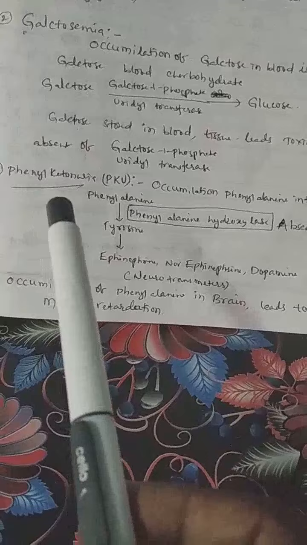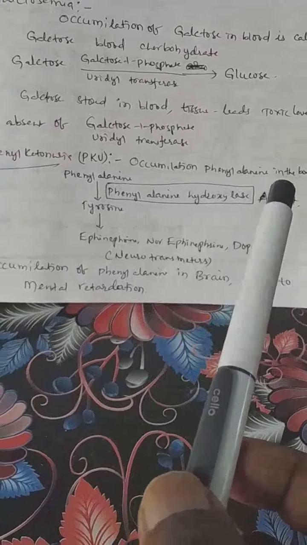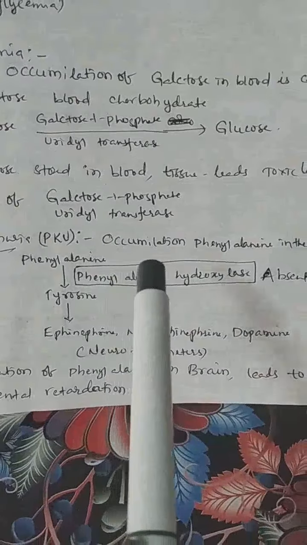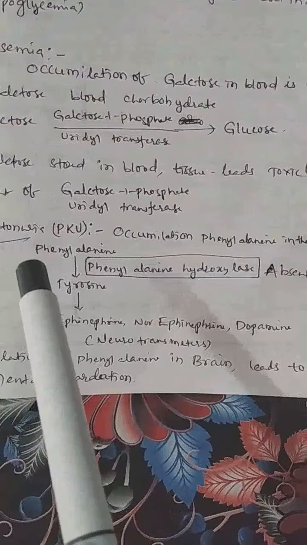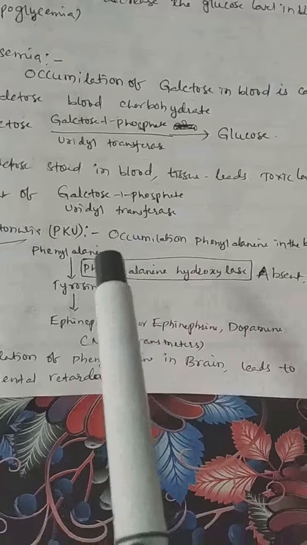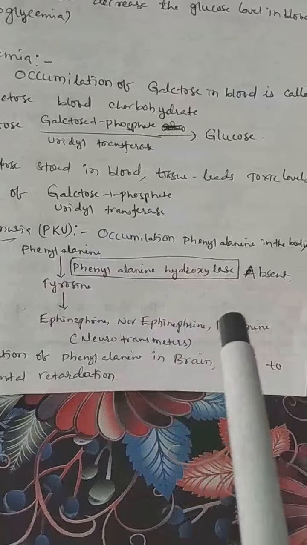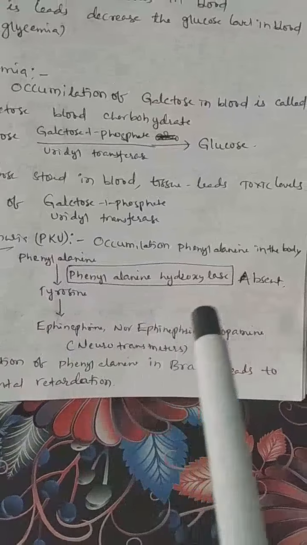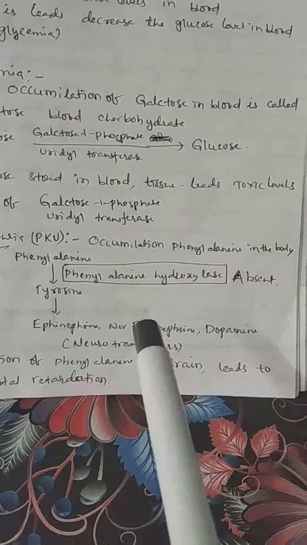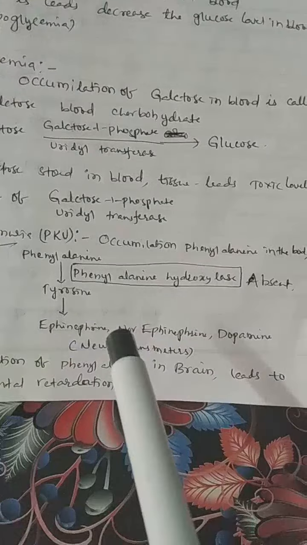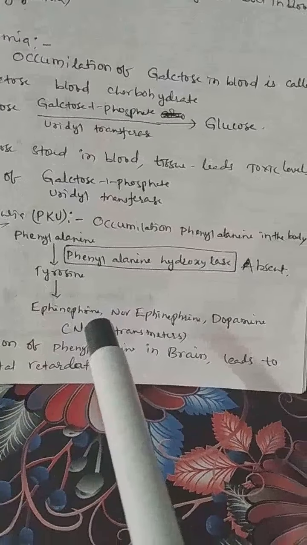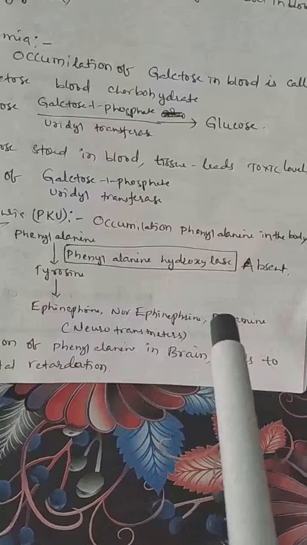And the third one is phenylketonuria, PKU. Here phenylalanine accumulates in the blood, and that is called phenylketonuria. Phenylalanine converts into tyrosine, which converts into epinephrine, norepinephrine and dopamine. Epinephrine, norepinephrine and dopamine are neurotransmitters. Epinephrine and norepinephrine are released especially by brain cells and the adrenal gland, and they work like neurotransmitters, and dopamine is also a neurotransmitter.